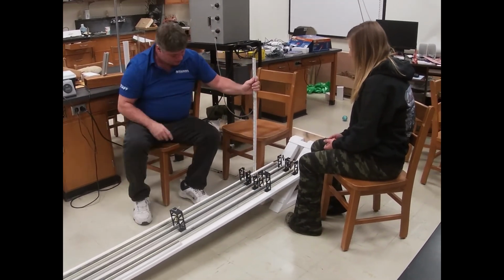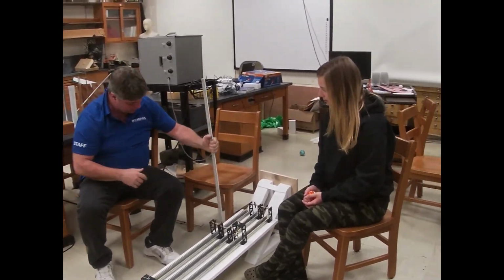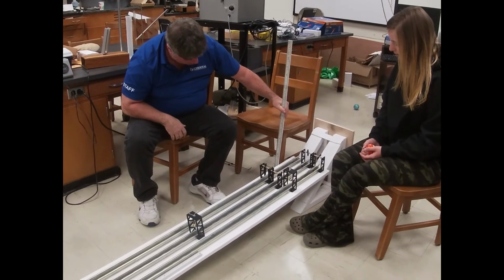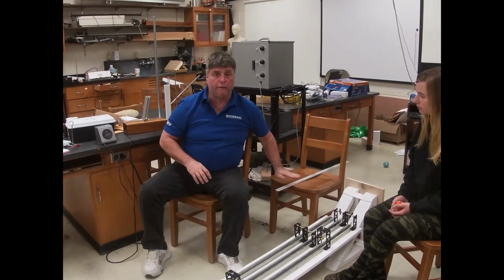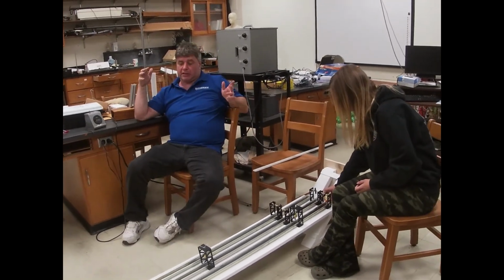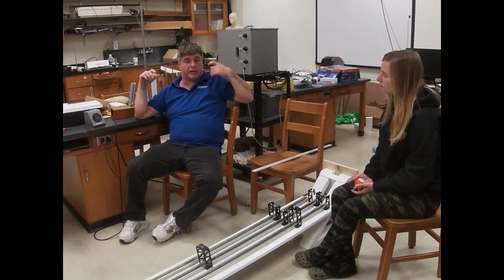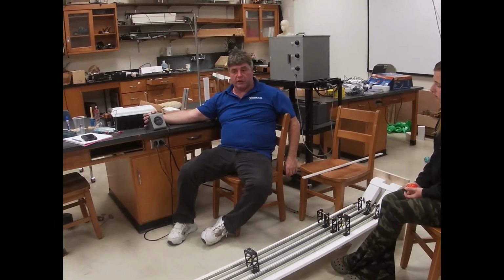Okay, this time the track is now 0.25 meters or 25 centimeters up in the air. I'm guessing that this is going to take less than 4.3 seconds, huh? Pretty good guess, since the other one took 4.3 seconds.